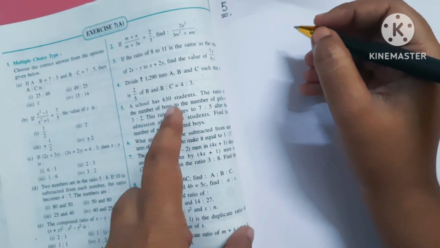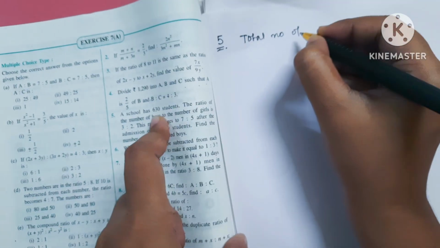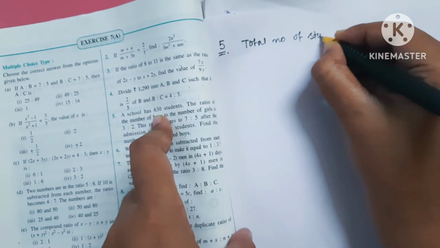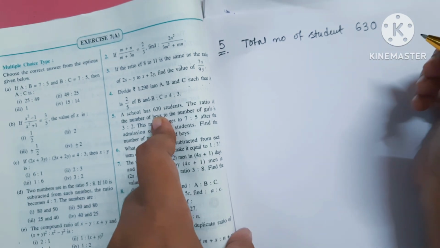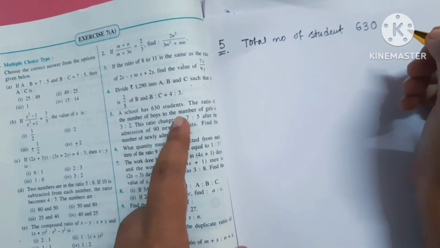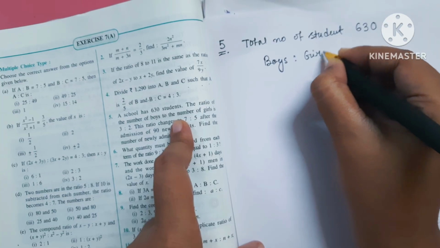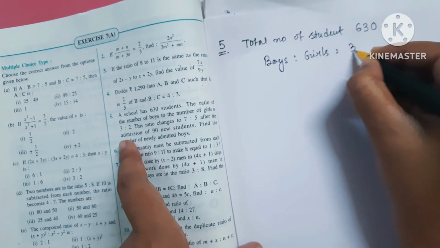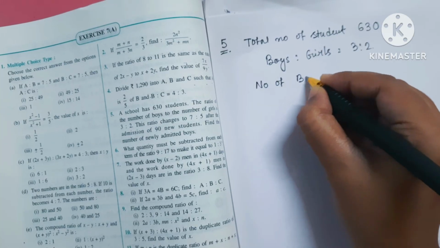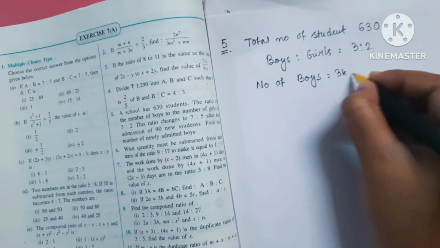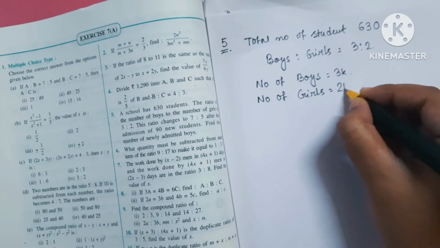Now question number 5, number of students in a school. So total number of students are 630. Ratio of boys and girls is 3:2. Okay, so now number of boys, suppose 3k, and number of girls, suppose 2k.